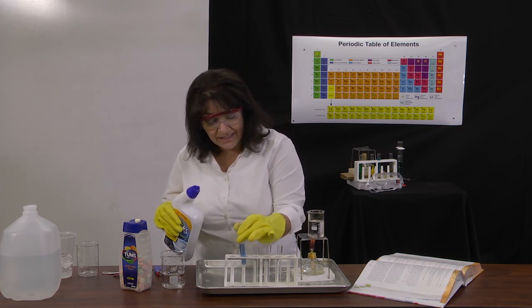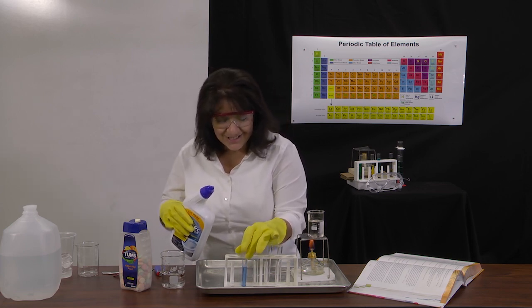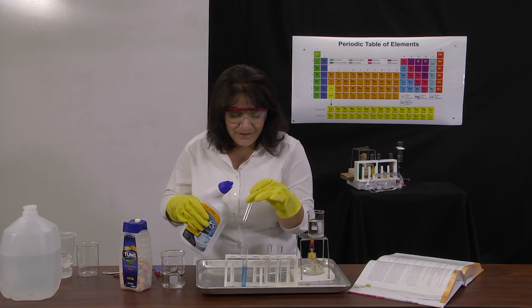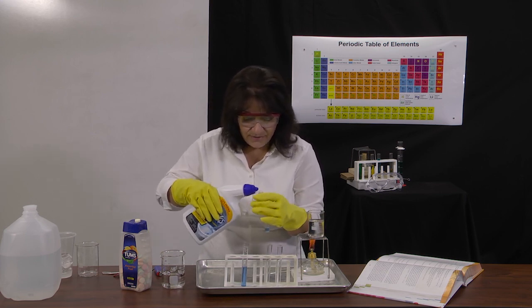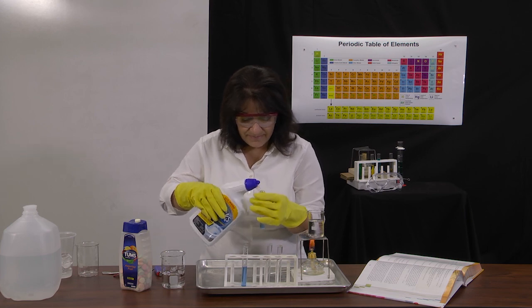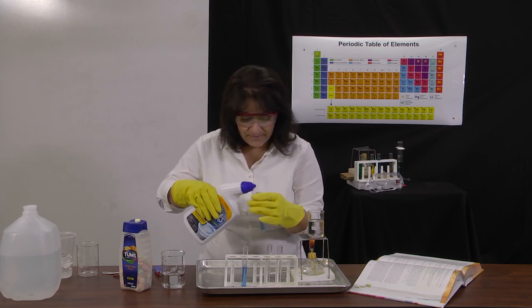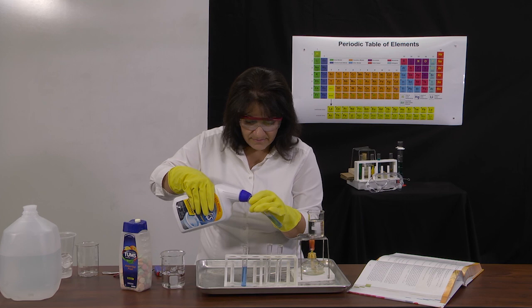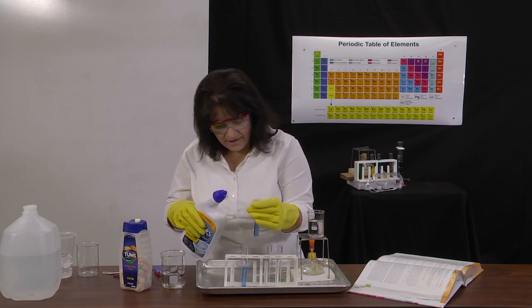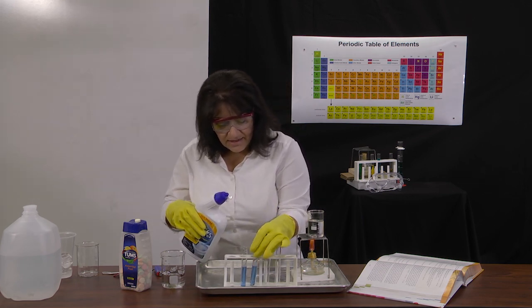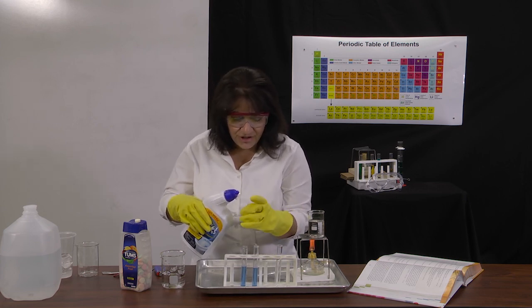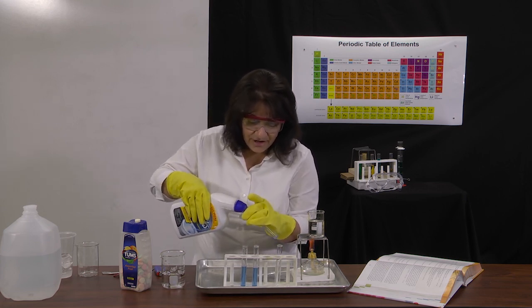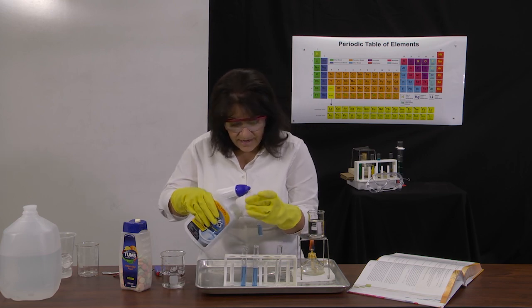So indeed, I am spilling some, which is why it's good to have a tray or some kind of protective surface for your labs. Okay. This stuff is also pretty slippery. So again, be intentional, careful, and slow as you do it.